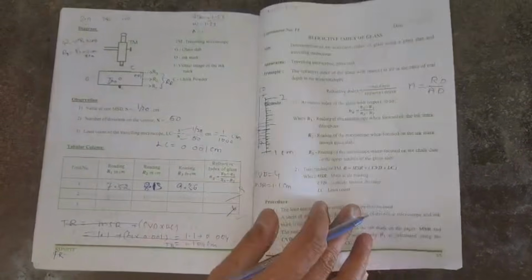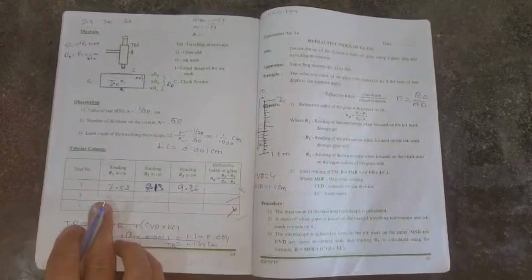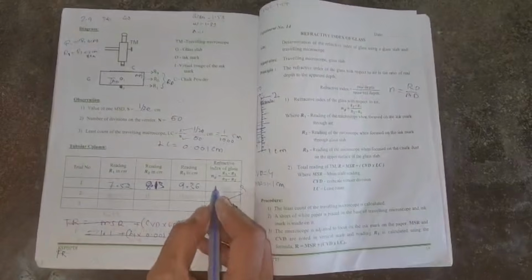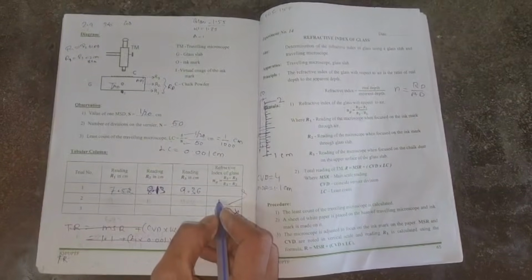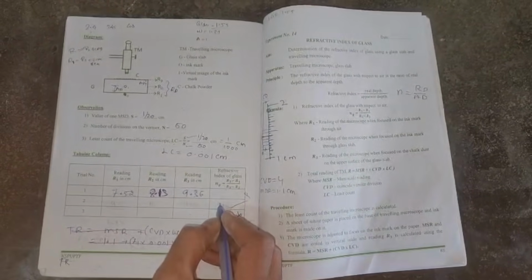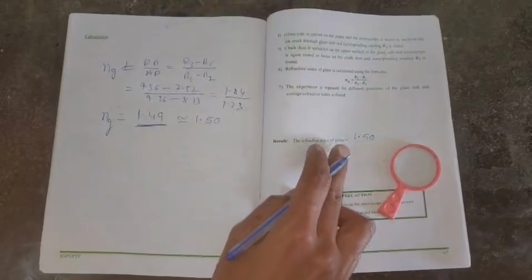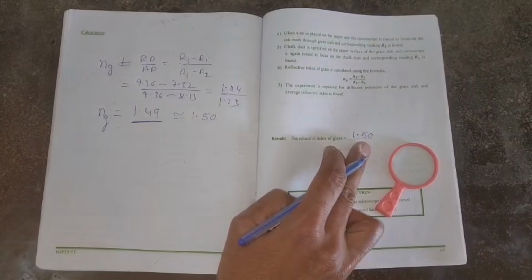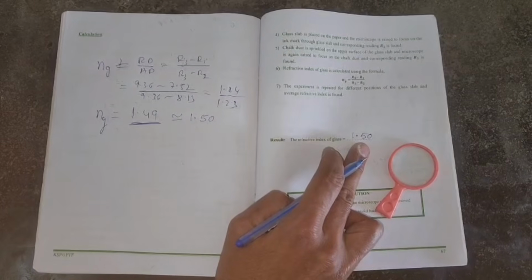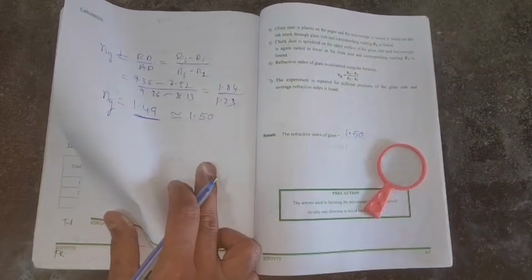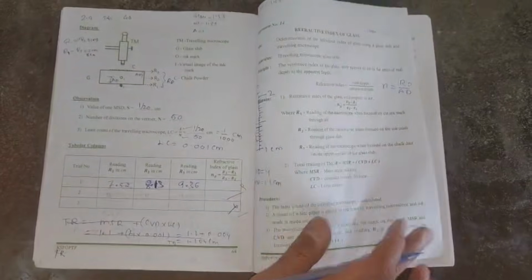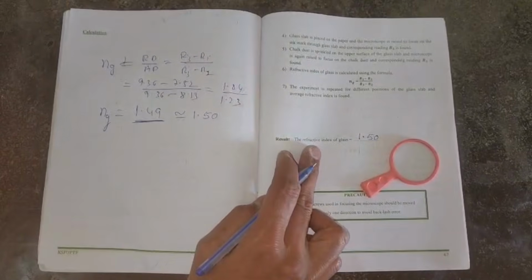You can repeat the same experiment to fill the second row. In such case, you should take the mean value of Ng1 and Ng2. Now we are getting 1.50. I am not repeating the experiment because the video becomes lengthier. When you are doing it, you should repeat the second trial and take the mean value of Ng1 and Ng2. That gives you the mean refractive index of glass slab.